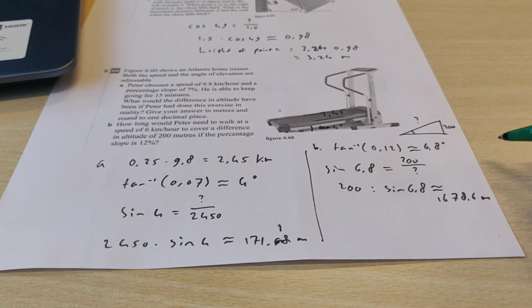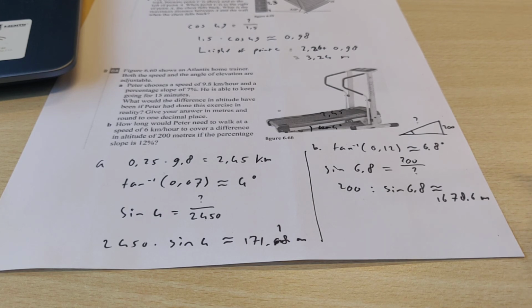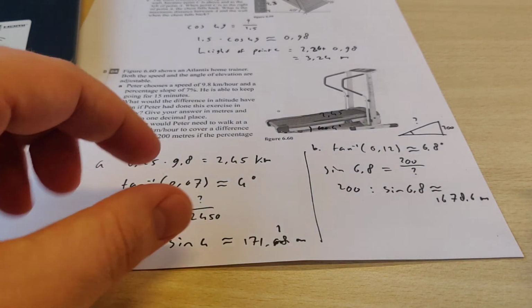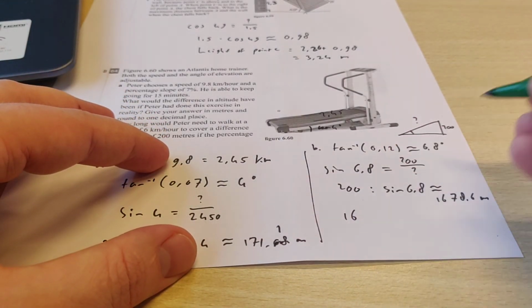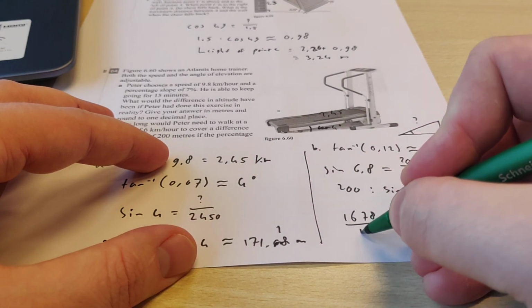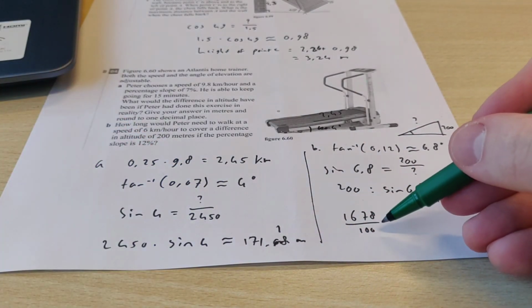So in 1 hour he's going to walk 6,000 meters. So in 10 minutes he's going to walk 1 kilometer. So he's going to walk 100 meters per minute. So if you want to calculate how many minutes he needs to walk, right, we're going to do this number divided by 100.